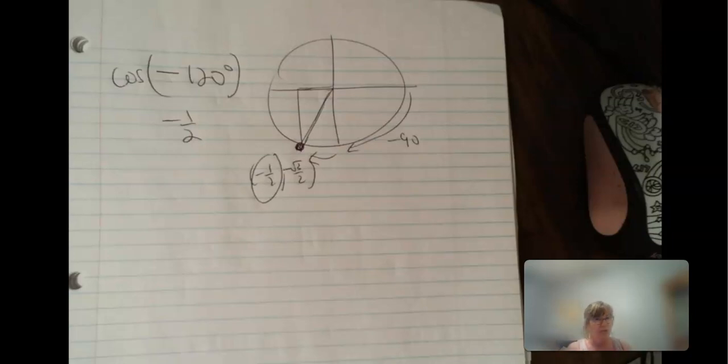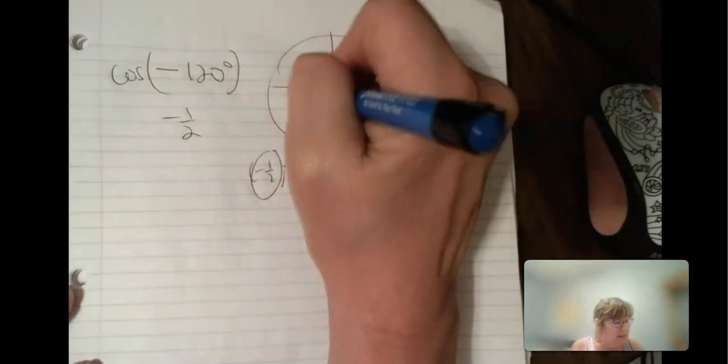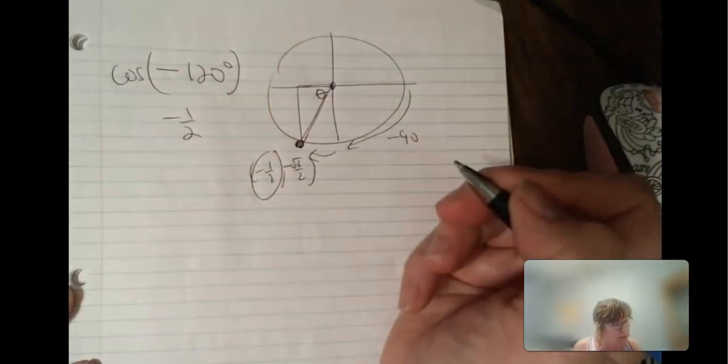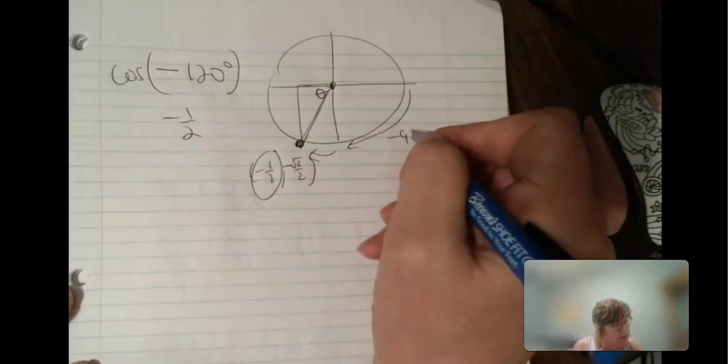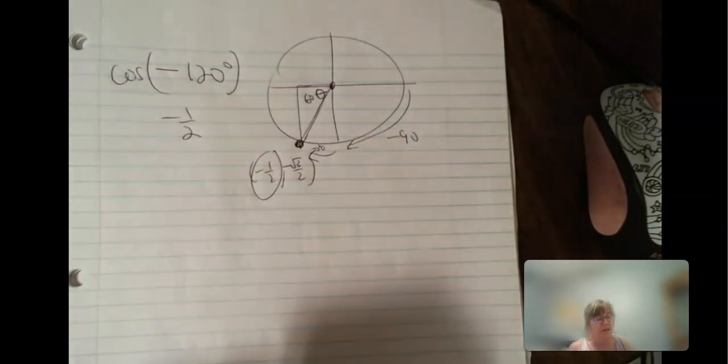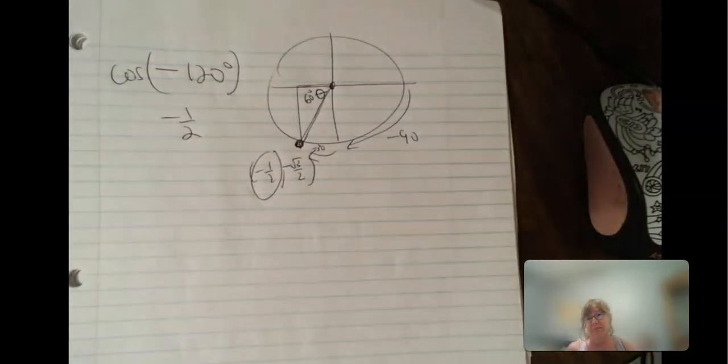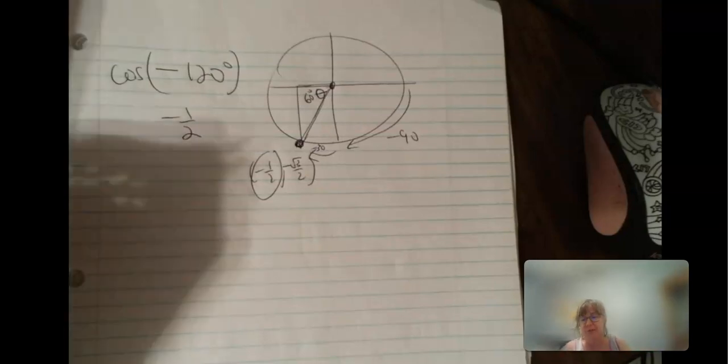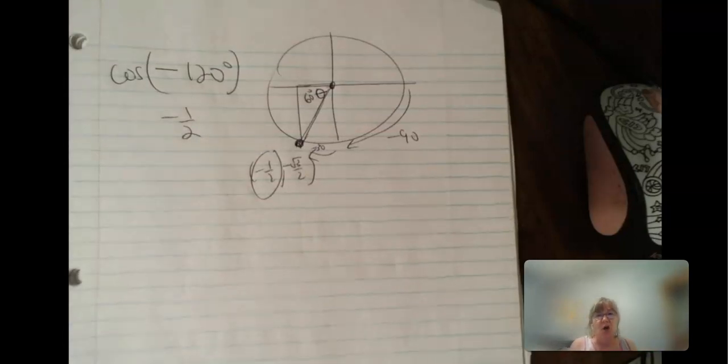Now, I don't do reference angles. Notice I never even figured out the reference angle. I can. This guy right here is my reference angle. What is it? Well, I did 90, and this was another 30. So 30 and 60, this guy must be a 60-degree angle in there. But again, I don't really care. But if you need to know it, you can know it.